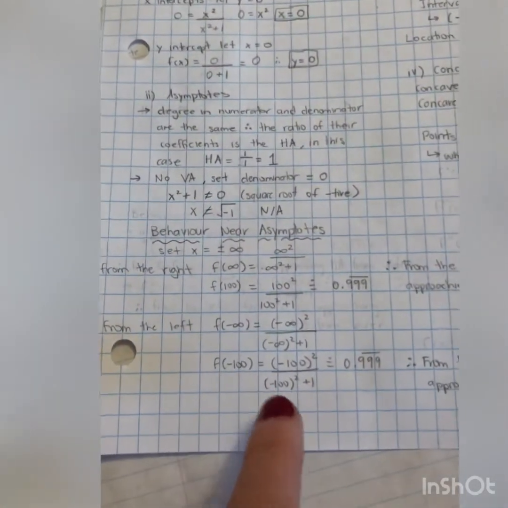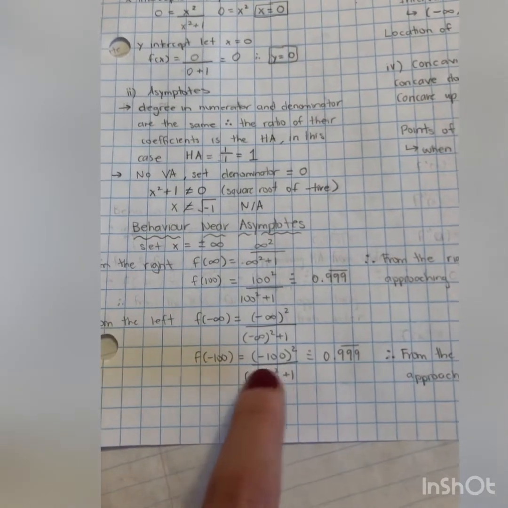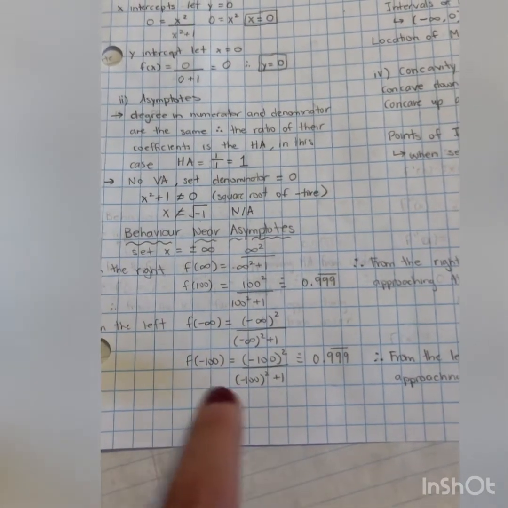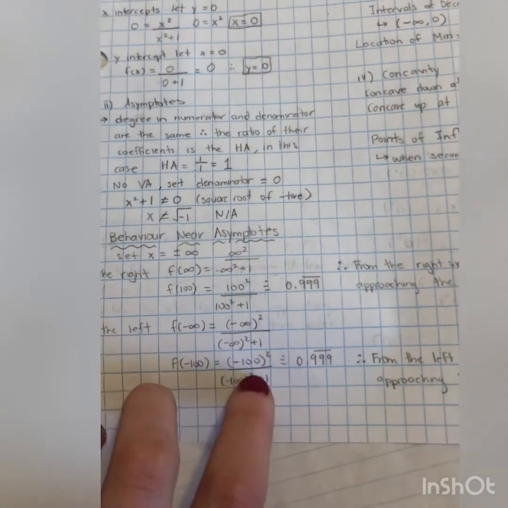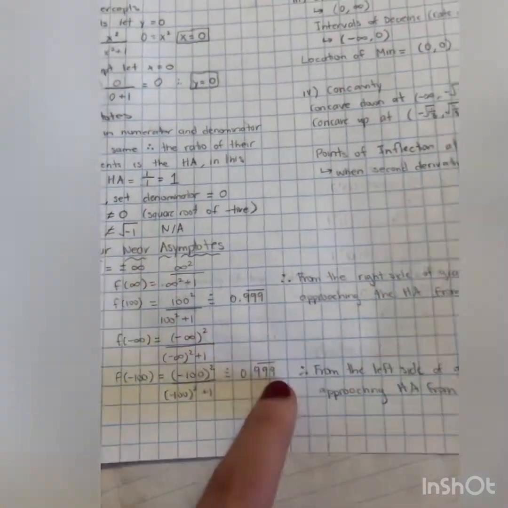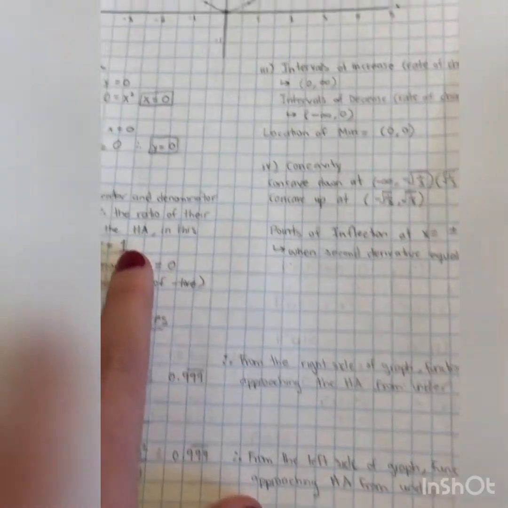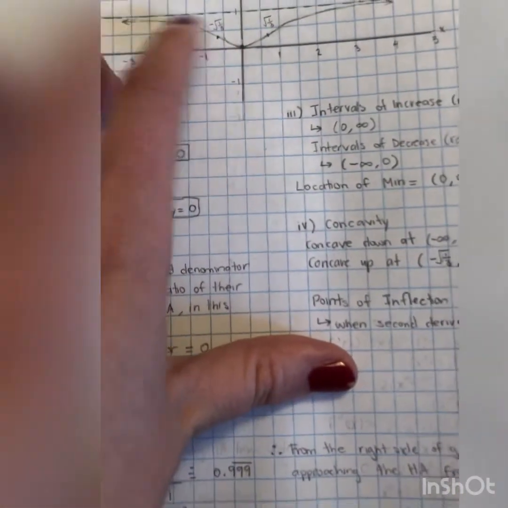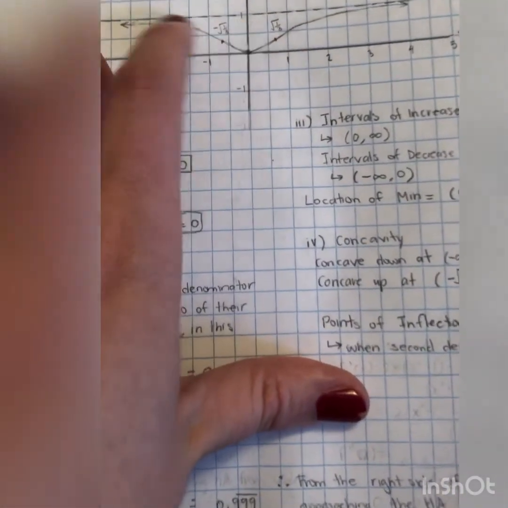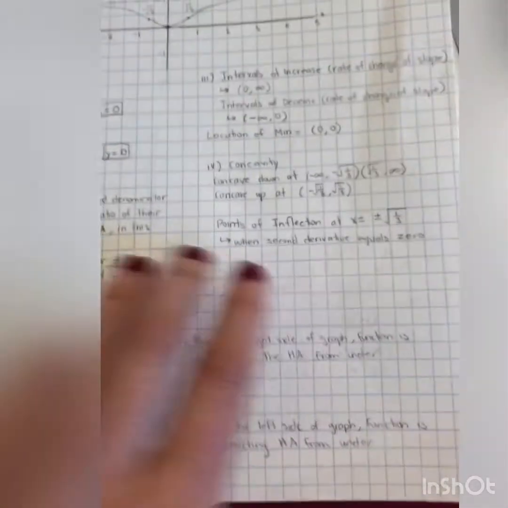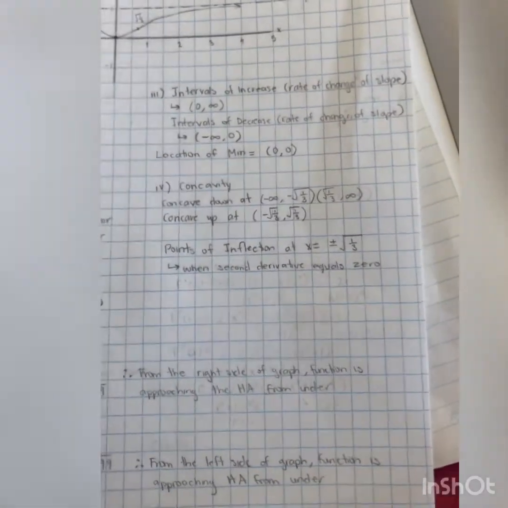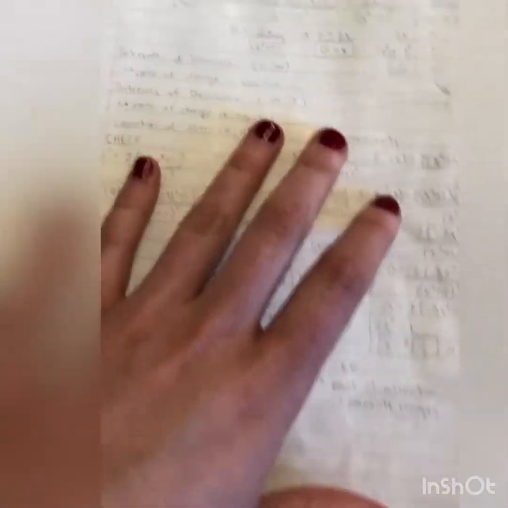And I did the same thing for the left side, so I subbed in a number that's negative, close to negative infinity, so I just did negative 100. Sub that back into my original equation, which is negative 100 squared over negative 100 squared plus 1. When you square a negative, it becomes positive, so you get the same answer, which again means that from the left side of the graph, the function is approaching the horizontal asymptote from under, because 0.99 is under the horizontal asymptote.